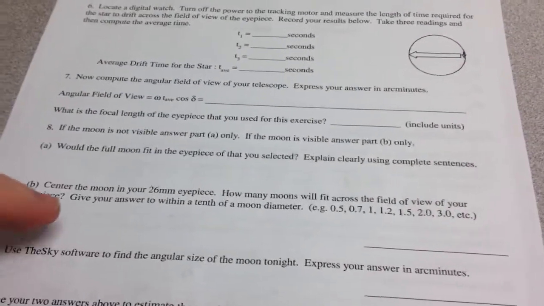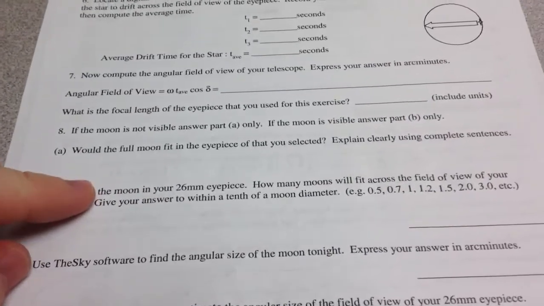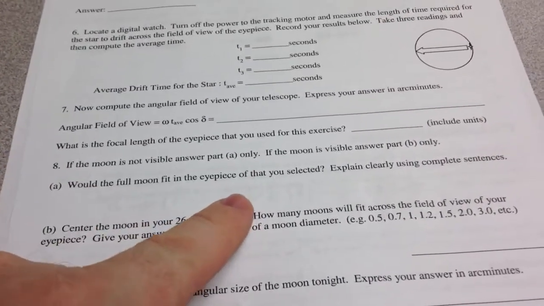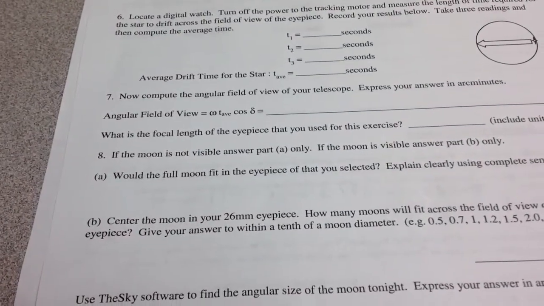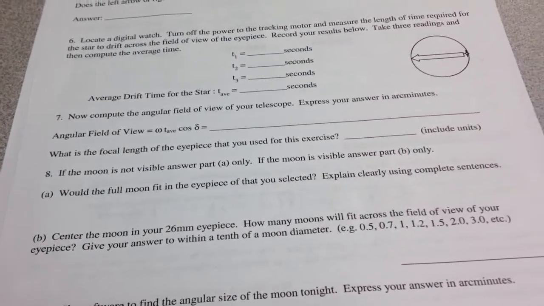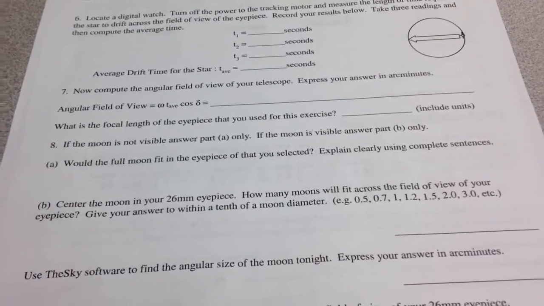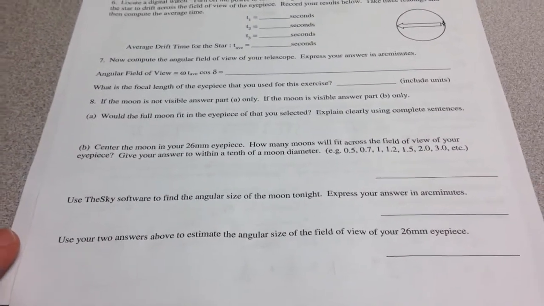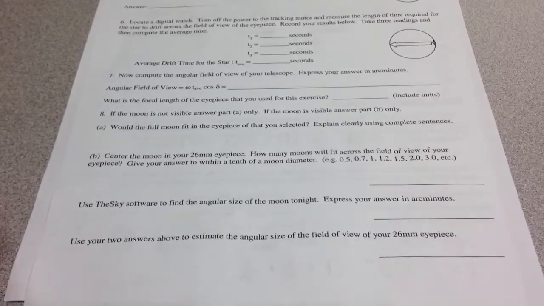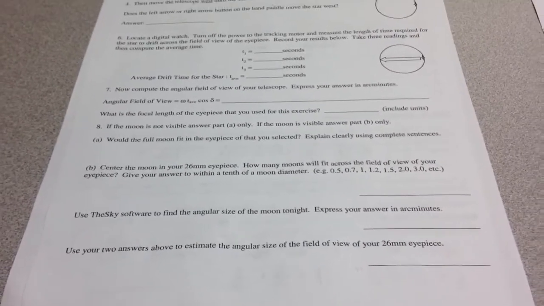Then what you're going to do is compare that to the size. This will allow you to calculate the field of view size of the eyepiece, and you'll compare that to what the angular size of the moon is. And I believe that the moon just barely fits on the inside of the field of view, but you can verify that tonight with the gibbous moon. Hope that helps.